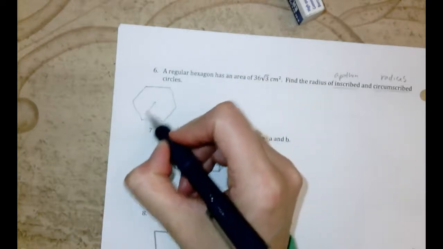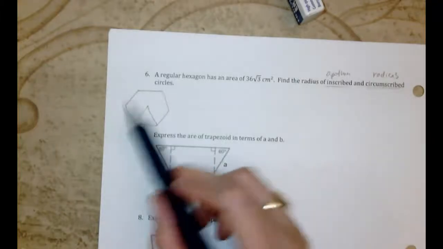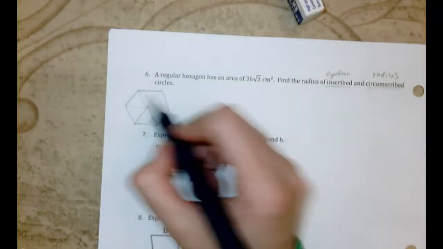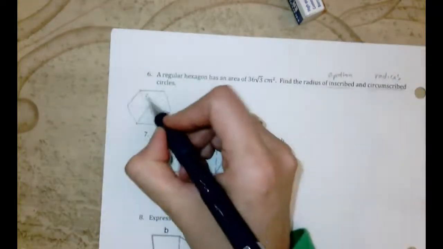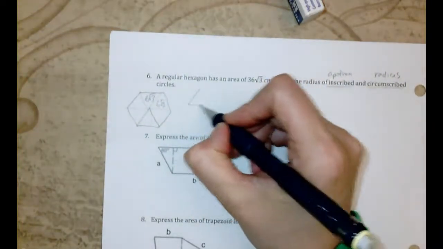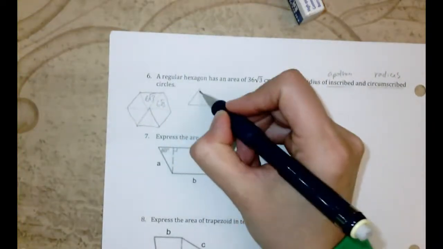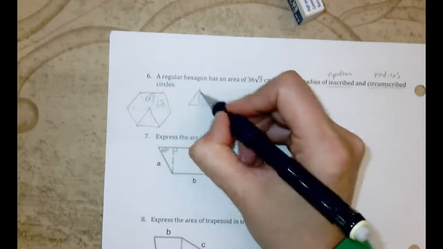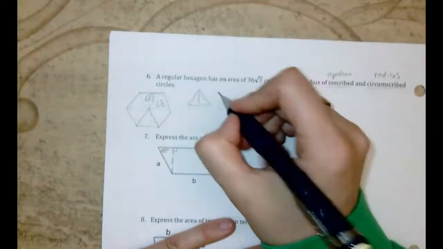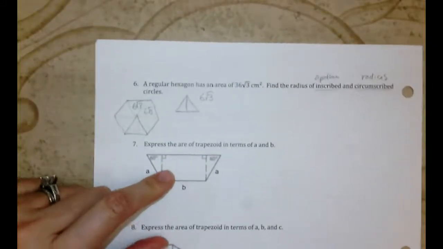And remember, the hexagon is a collection of 6 equilateral triangles. So if the total area is 36√3, each of these areas is 6√3. So what we are dealing with is trying to find the base and the height of an equilateral triangle with the area of 6√3. Then we go back to basically the same problem as 1b that maybe you just saw.